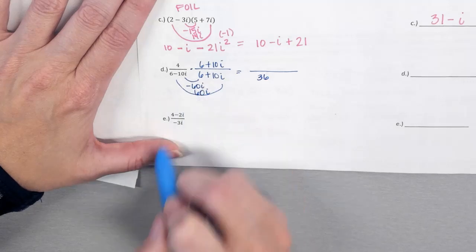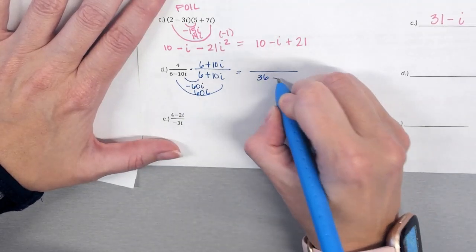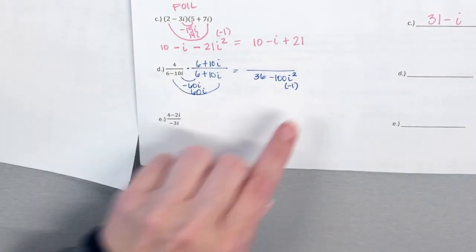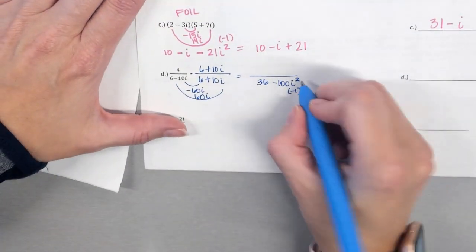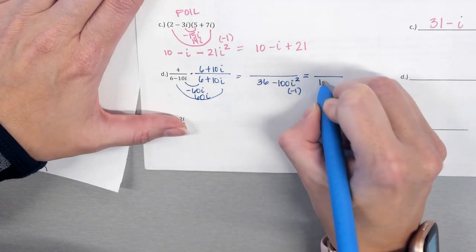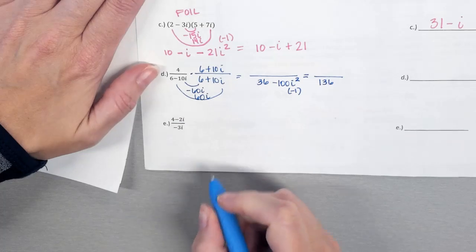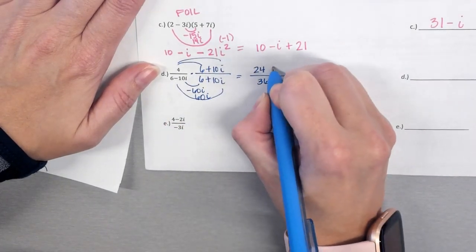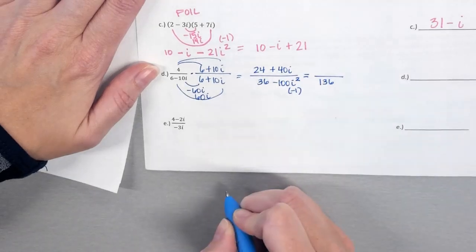Okay, so negative 60i and 60i are going to cancel, and then you have negative 100i squared. Okay, once you plug this in, you are going to add those together. So you get 136 on the bottom. When you distribute on the top, you're going to get 24 plus 40i.